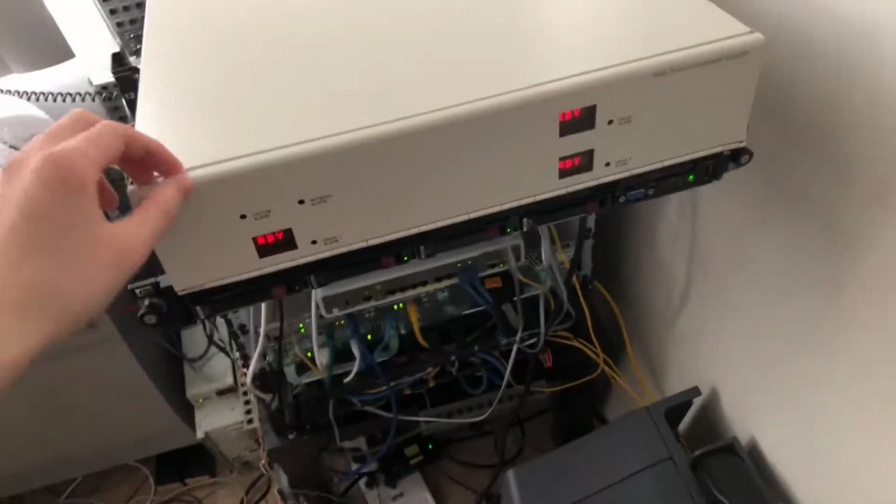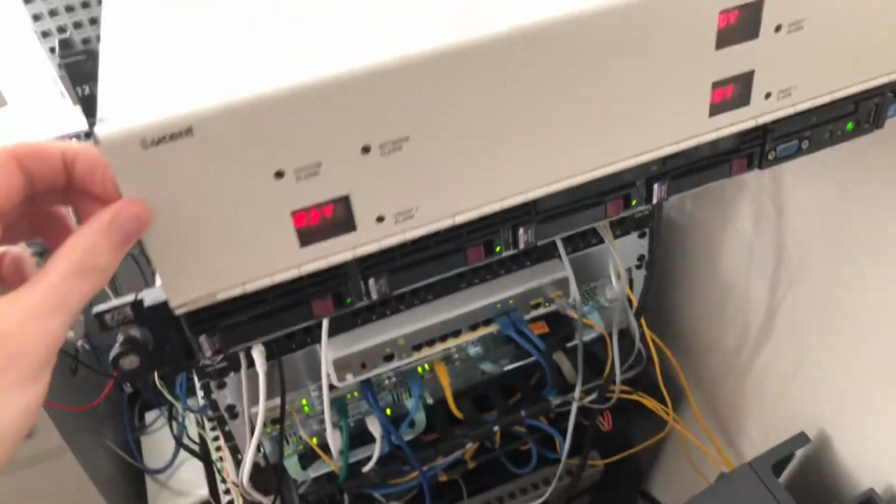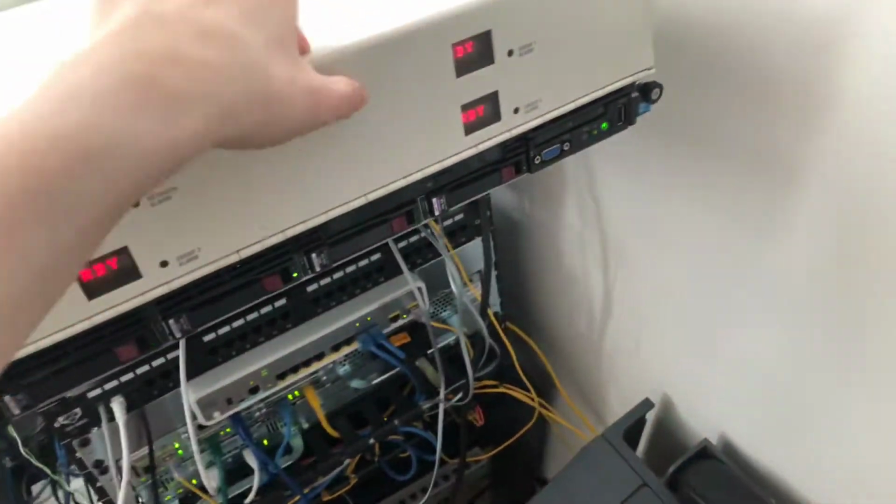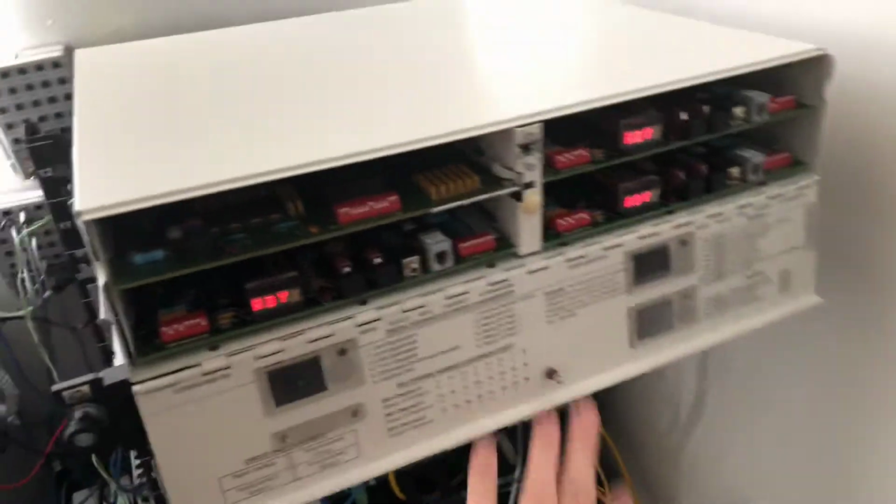So at the top of this rack of hell, here's a Lucent 16A announcement machine, usually paired with a 5ESS. Let me demonstrate that. I have my own recordings on it.